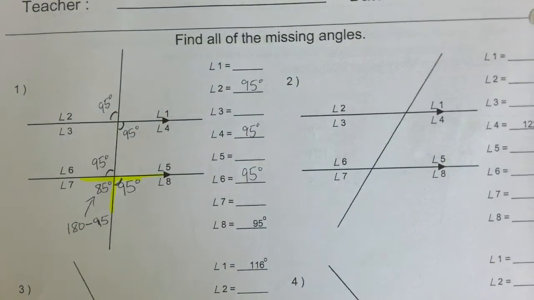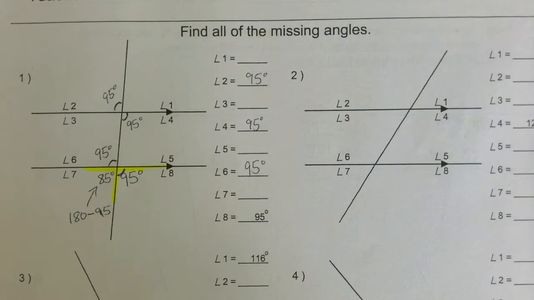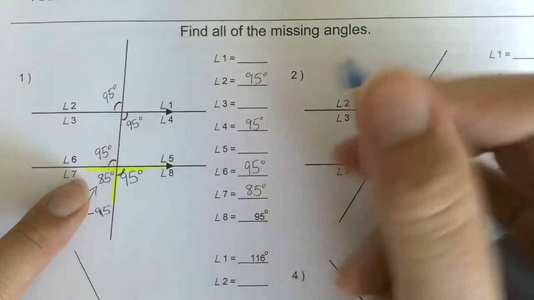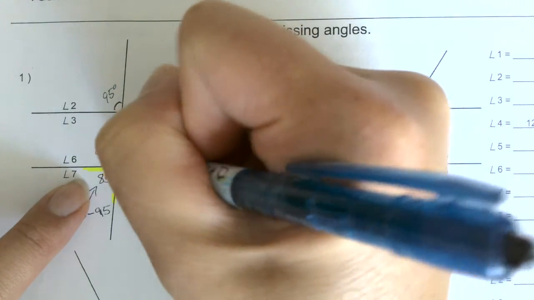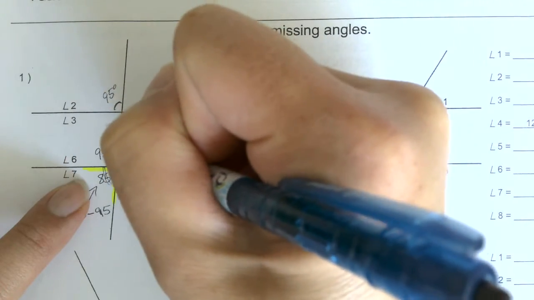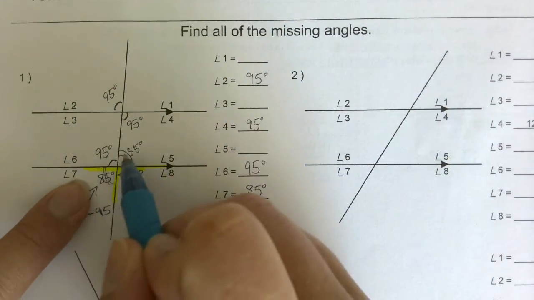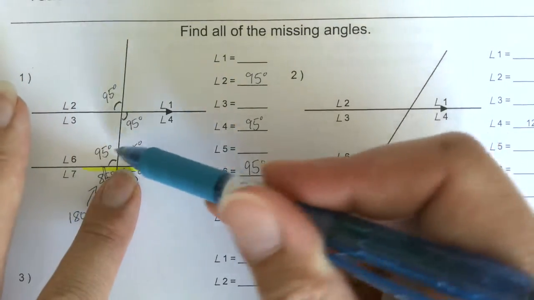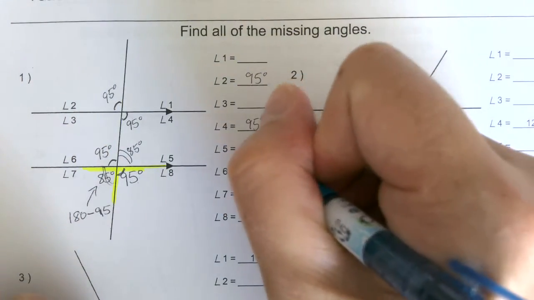I had to think about that because I was going down to 75. All right, now if that's 85, what's that, angle 7? Angle 5 is also, I'm going to put 2 marks here. This is also 85 because they're what? Vertical angles, or any two angles add up to 180. Do you see that? So what's that, angle 5?